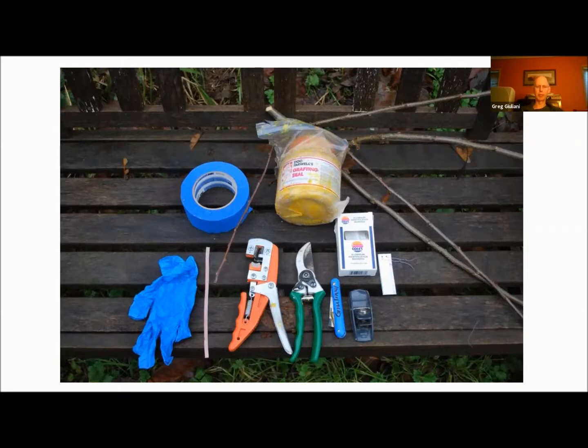Bypass pruners. The orange tool is an omega grafter. It punches in an omega shape, and you bring together the male and female ends. It has its pros and cons. It's a lot quicker, but the graft union is fairly small, so it's not as strong. It can tend to hinge on you if you're not careful.